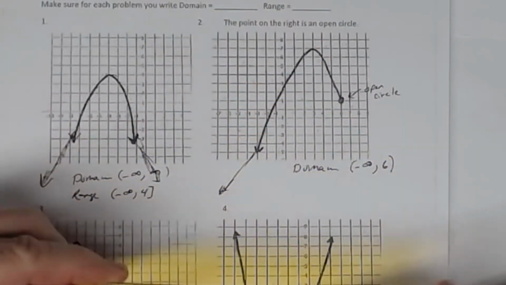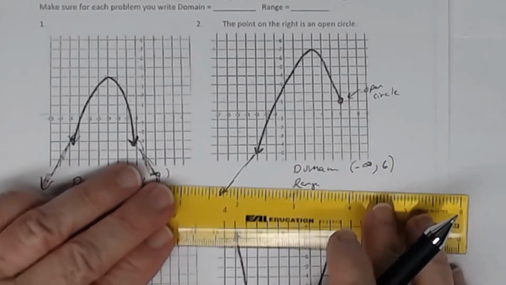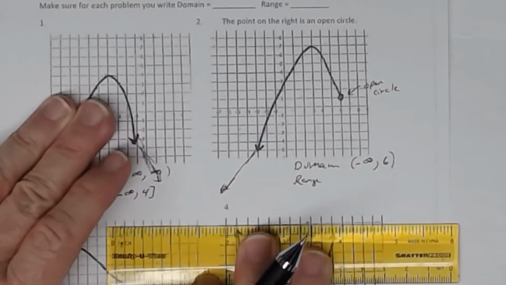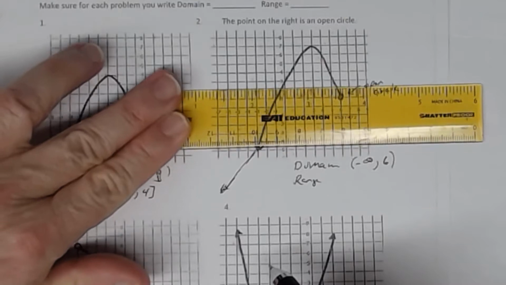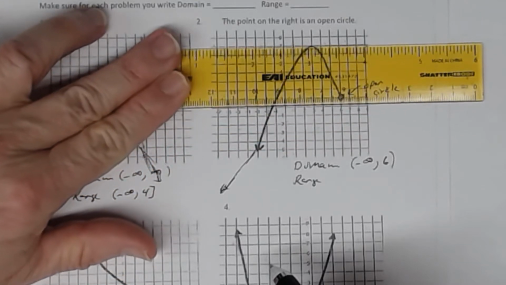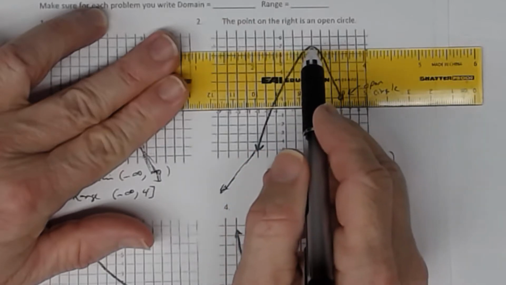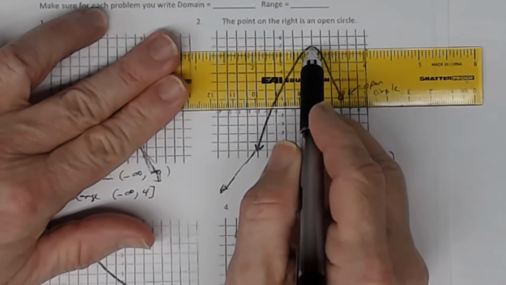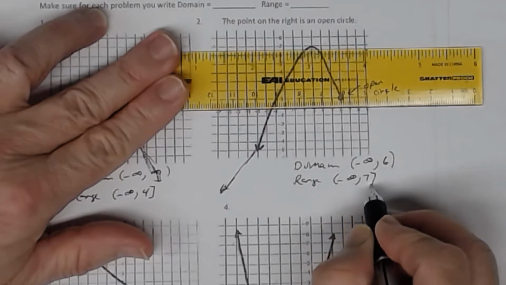All right, now let's talk about the range. The range, you're going from bottom up along the y-axis. Notice this arrow, so think of this arrow as pushing this ruler down. So you're going from negative infinity, keep on going, and then you stop here because that's the highest point of the graph. That's 7. That y value is 7. Notice there's no open circle here, so the y value 7 is in the range. So I'm going to say negative infinity to 7 with a bracket.